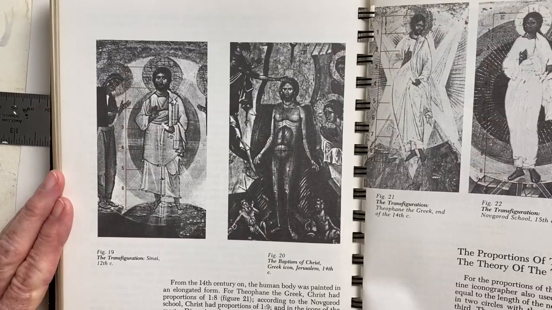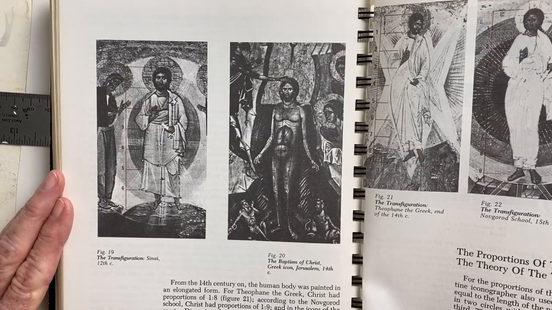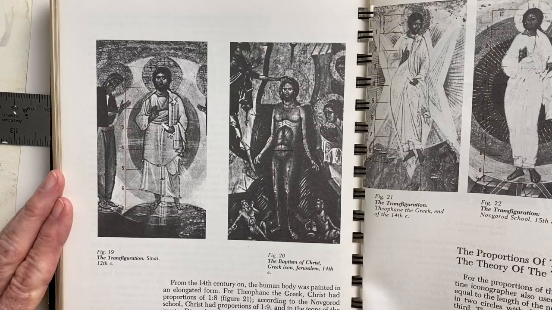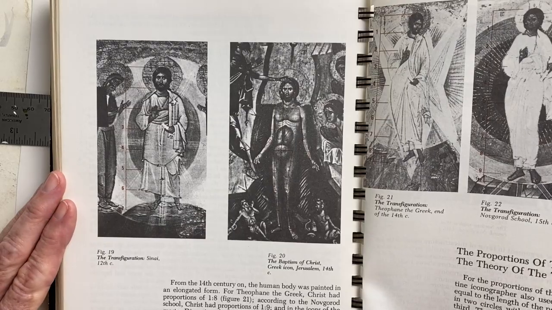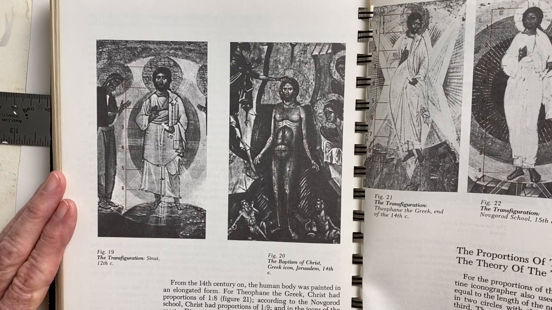I'm just going to read you a couple of things from what he says about this. The proportions of the face, the theory of the three circles. And for the proportions of the face and its details, the Byzantine iconographer also used the module, which was always equal to the length of the nose. So I'll be showing you that in a minute.